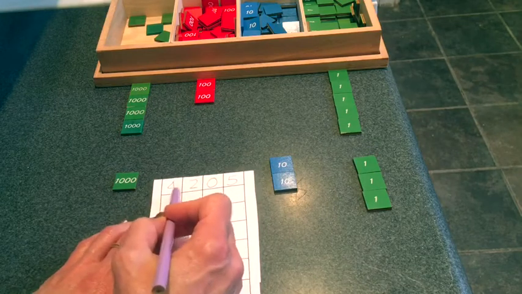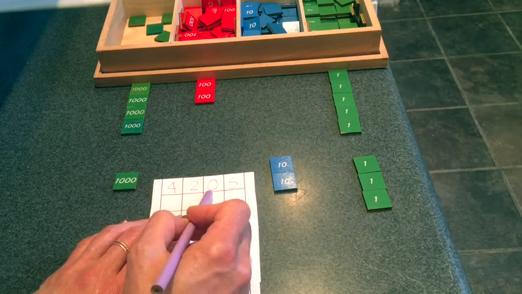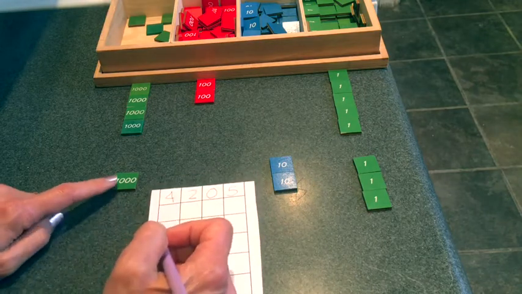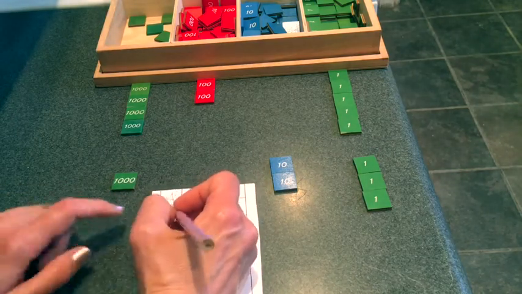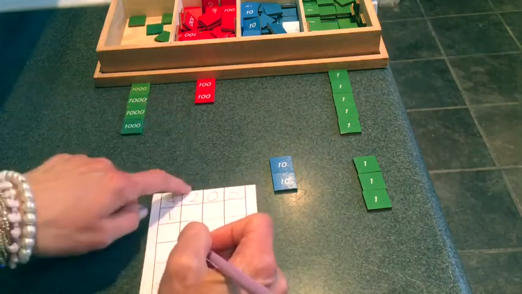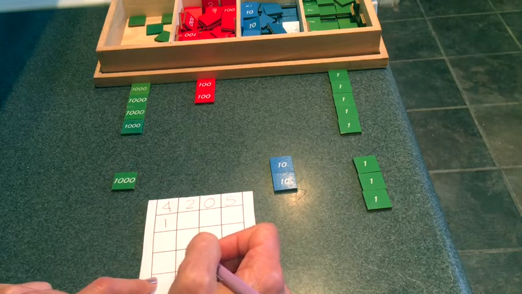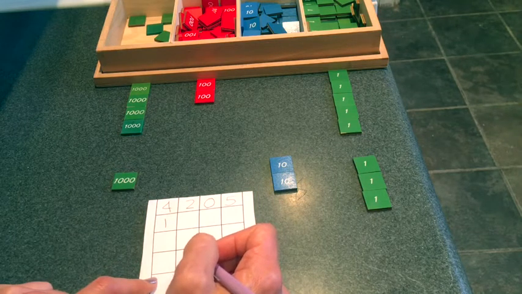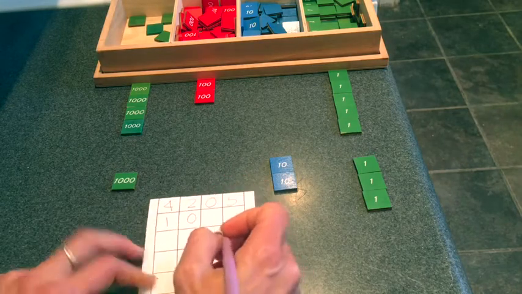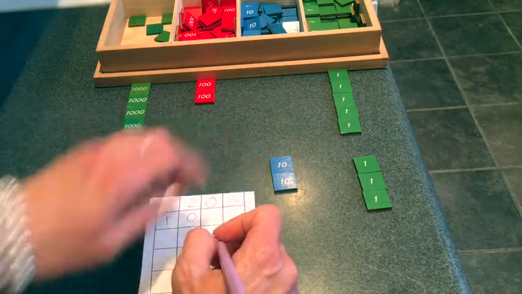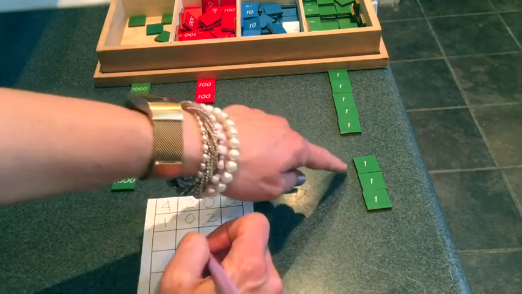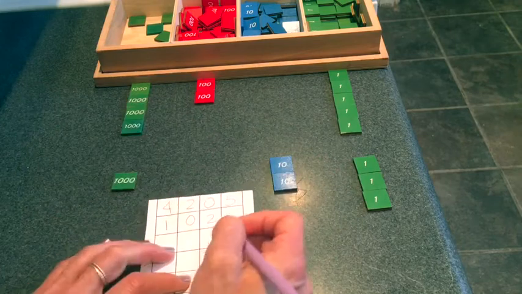So I have 4,000, 200s, 0 tens, and 5 units. Let me look at my second number. Oh, 2,000. I'm sorry, that's not 2, is it? 1,000. Do I have any hundreds in my second number? I don't. Do you remember what I can write? That's right, 0. How many tens? 1, 2. And how many units? 1, 2, 3. That's right.